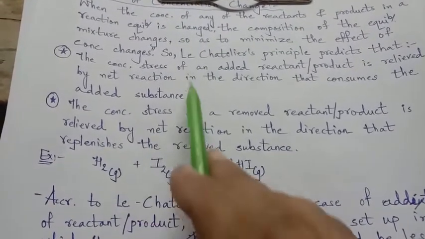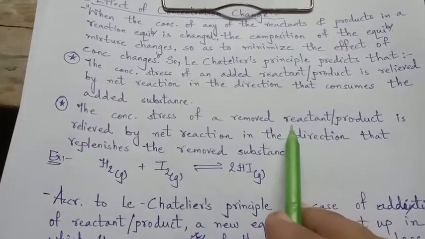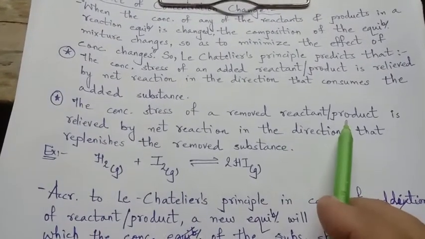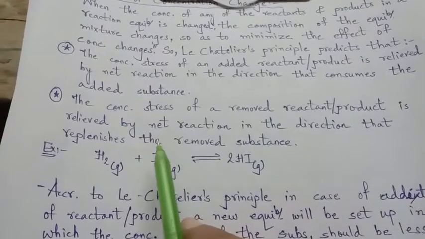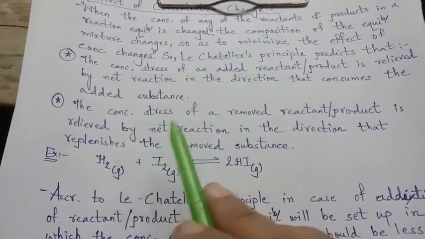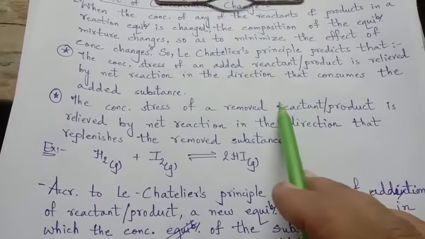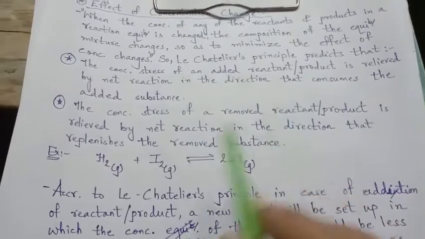The product will start reacting back and replenish, that means it will change the position from product back to reactant.